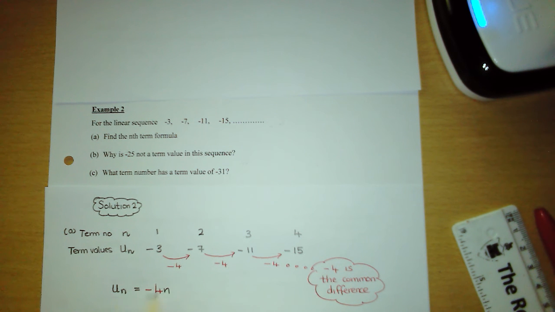Now we have to test to see, does this nth term formula work? Does it map every term number n to its term value? Let's start by chucking in n as 1. When we throw in n as 1, we're expecting the term value to be minus 3. We get minus 4 times 1 is minus 4, but we want our answer to be minus 3. So what have we got to do to minus 4 to turn it into minus 3? We're going to have to add on 1.